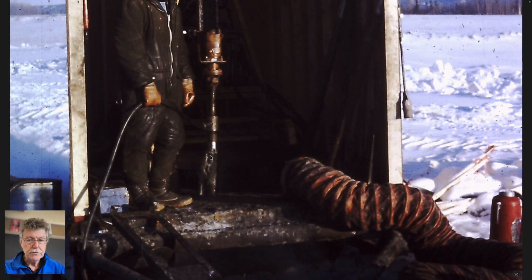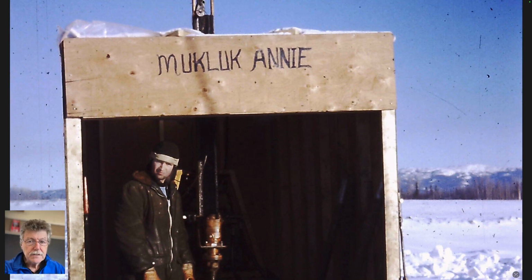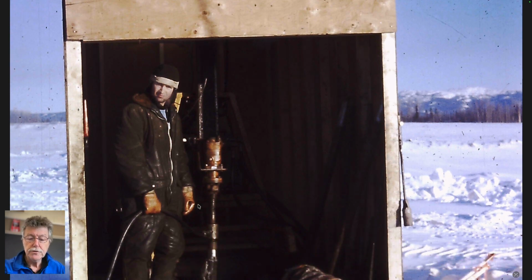So water's going down through here, going down to the bottom, then returning between the borehole and the drill pipe and coming out of the top. This is the hydraulic takeoff head that's rotating, and this is the mast, which is vertical in this case, that allows this thing to run up and down as you go down. So this is doing diamond drilling into rock below the riverbed of the Mackenzie River.